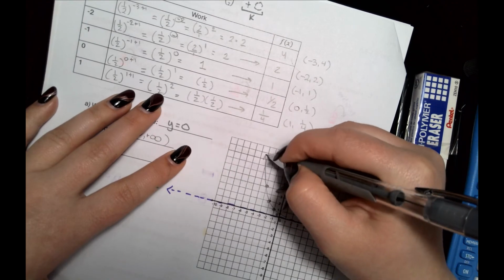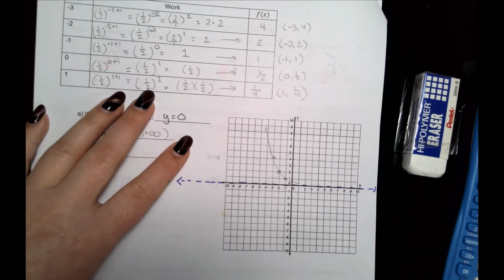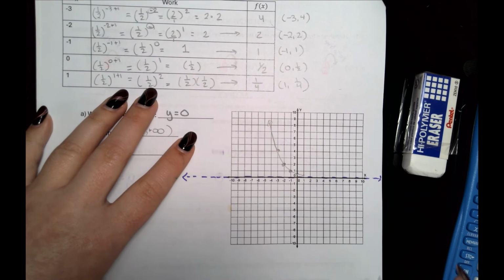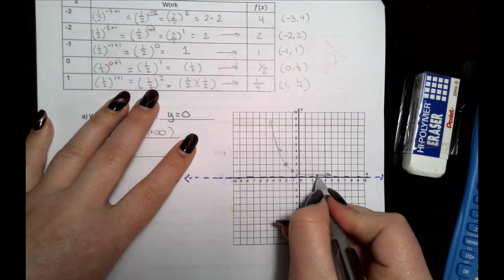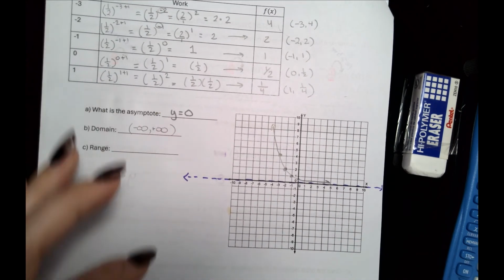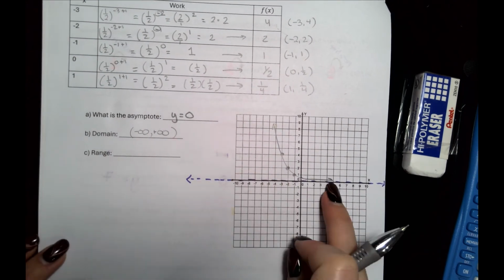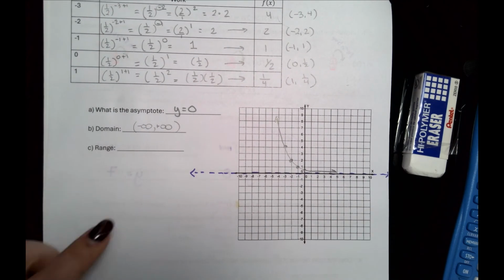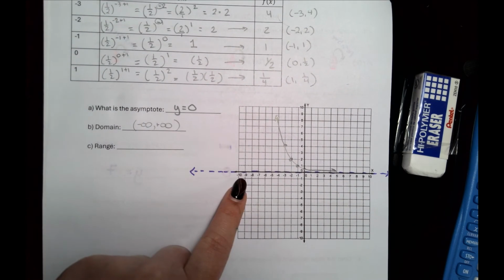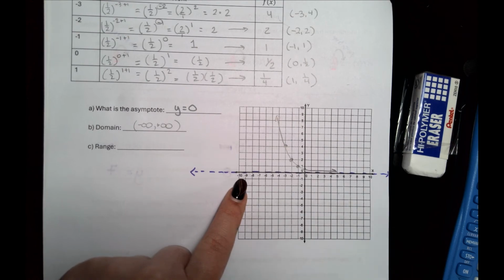Now here's the thing. You're going to extend out because this is exponentially going up this way. And then we are decreasing half an arrow here. Do not touch that asymptote. It's a big no-no. This is going to be a decay function because we're going downhill. Now, for our range, we're looking at the minimum value. What's the smallest it can be on the y-axis?